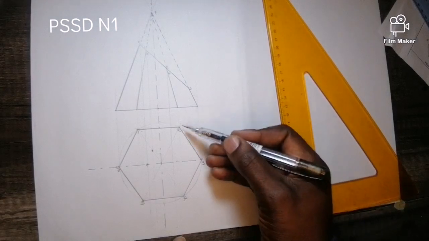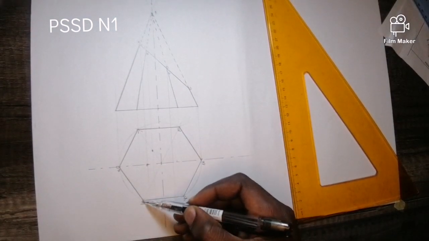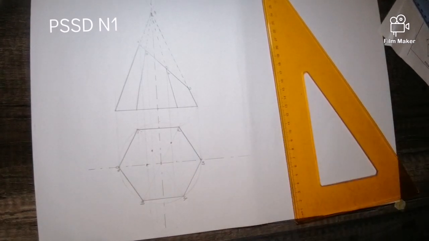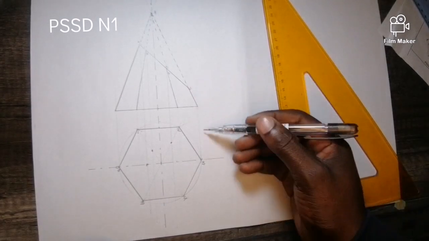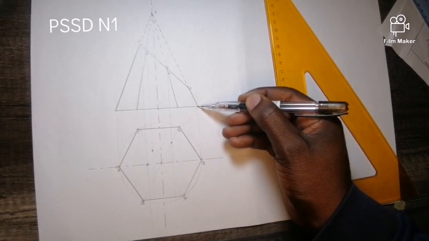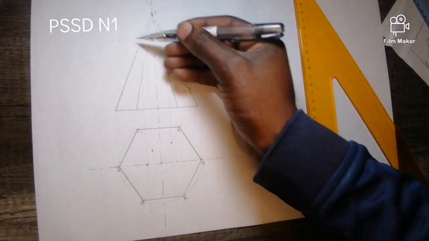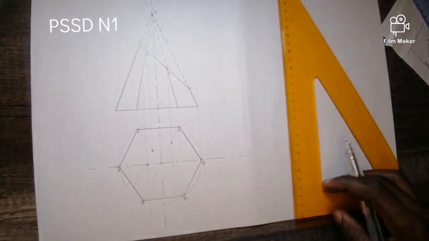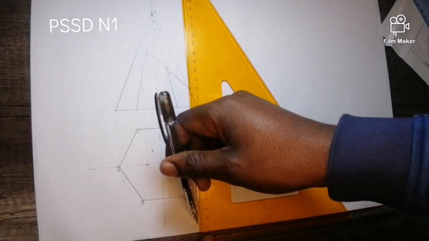But now, once it touches the line of 2 and 5, it's giving us a point. You understand? So let's get point 3. Point 3, which is this one, there it goes. Once it touches the bottom part of your front view, it goes to your apex. Again, touching the cutting plane, which is at an angle of 45, it goes vertically down. Simple, eh?